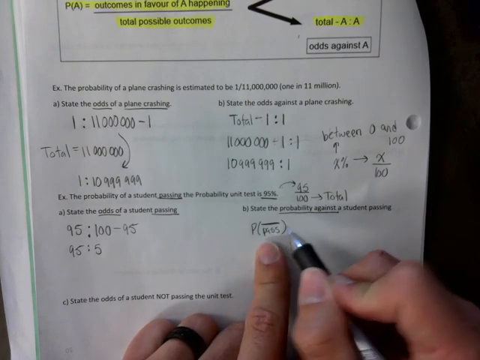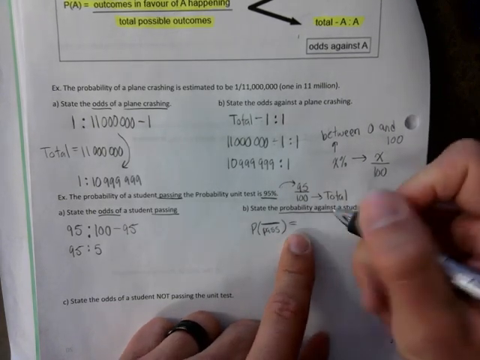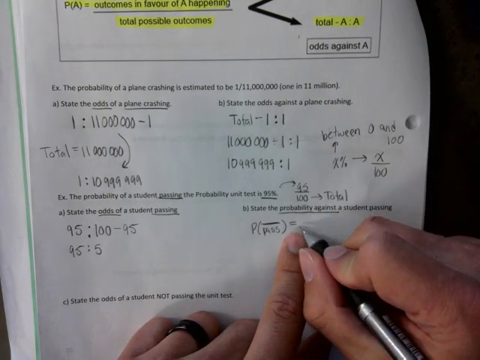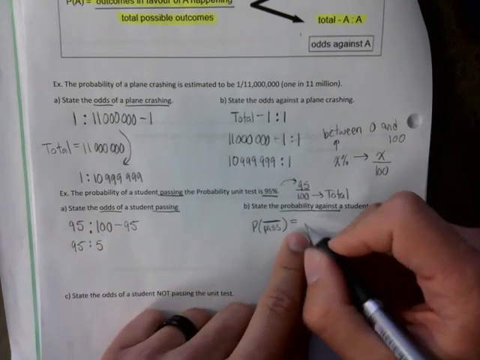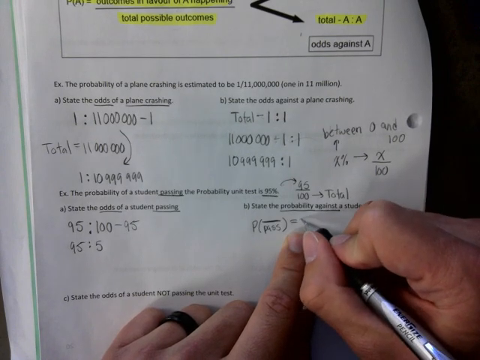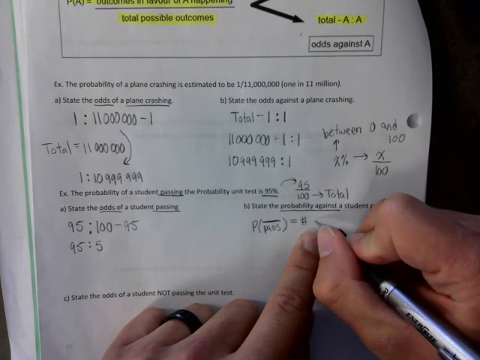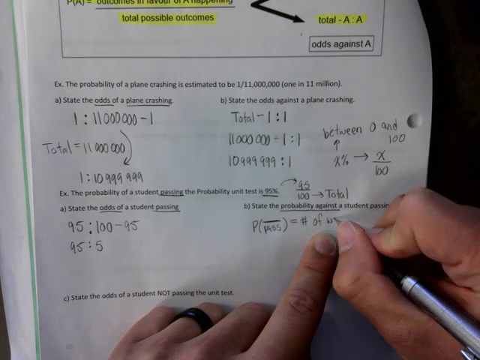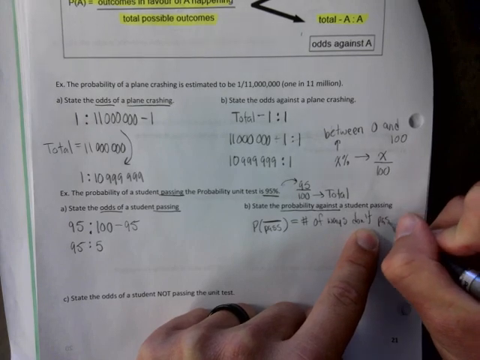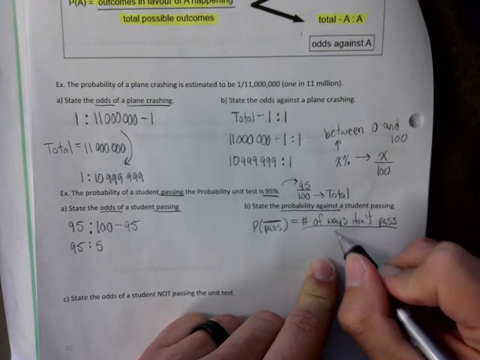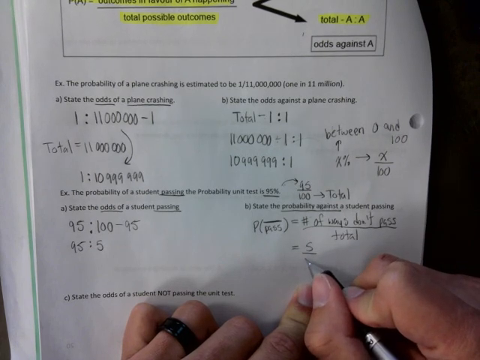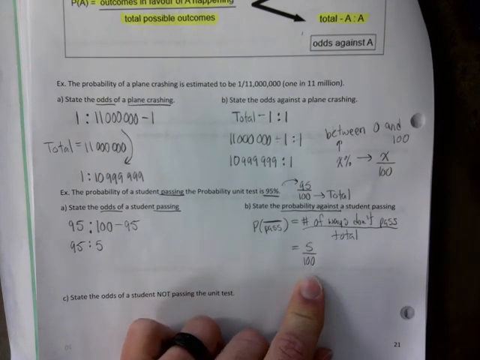So this is the number of ways that they don't pass, over the total, and that is 5 over 100.